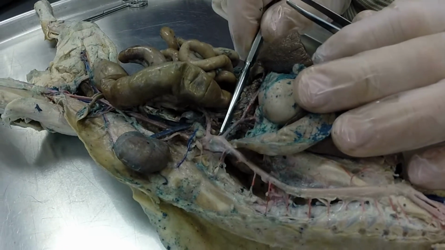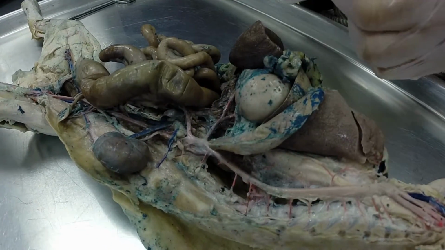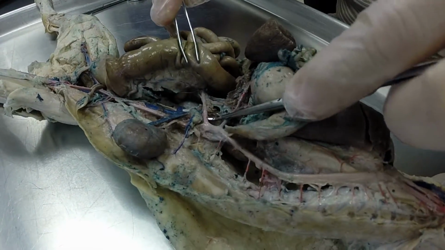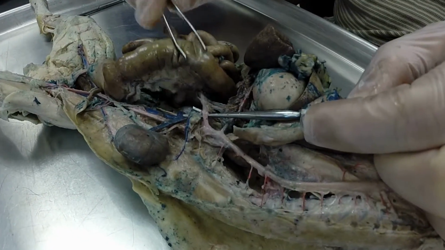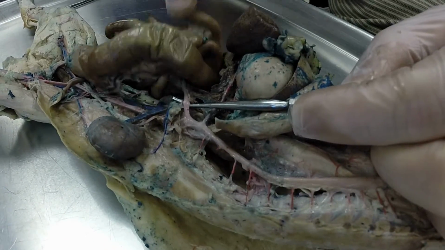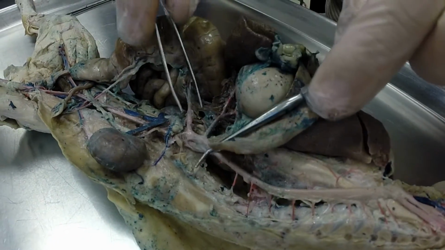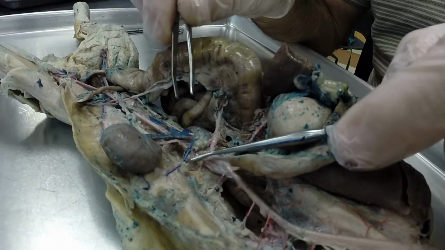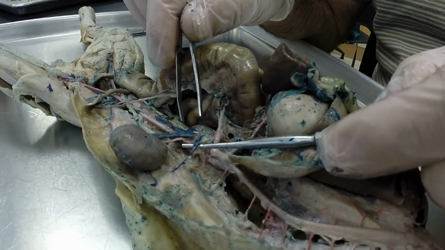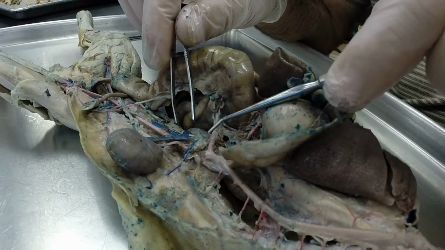Then we're back on the descending abdominal aorta again. Our next branch off of that is the anterior mesenteric artery, which is supplying blood to the small intestine. Back on our descending abdominal aorta right here, the next branch off of it is this one right here, and this is your adrenal gland.